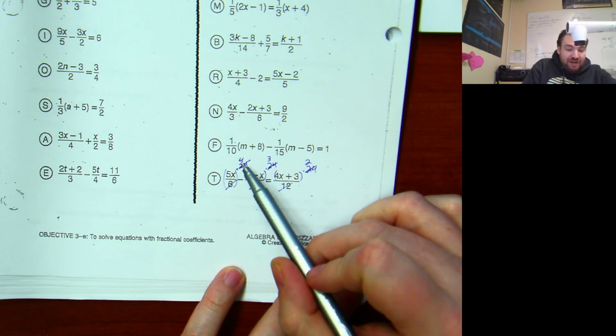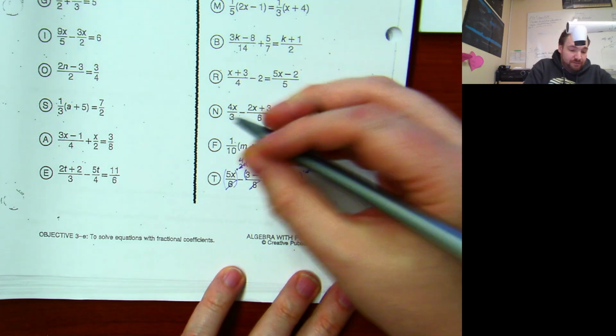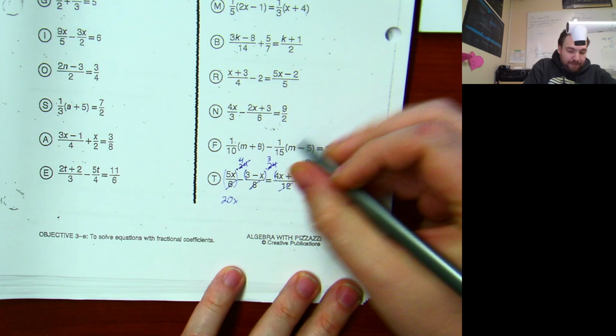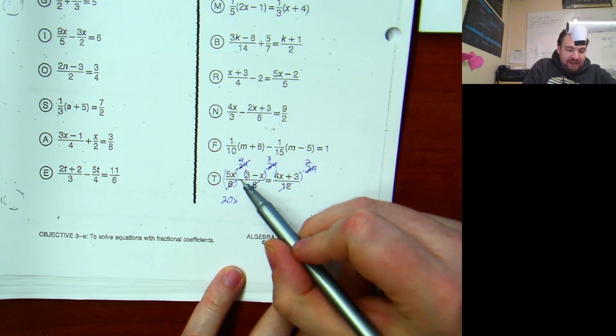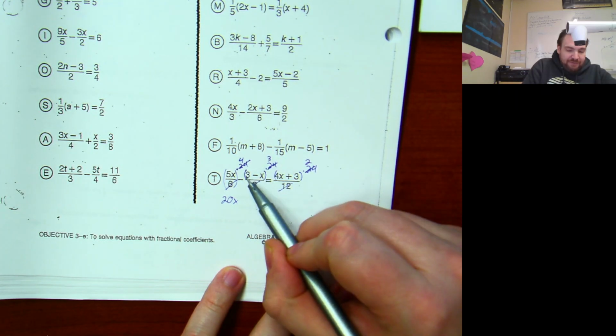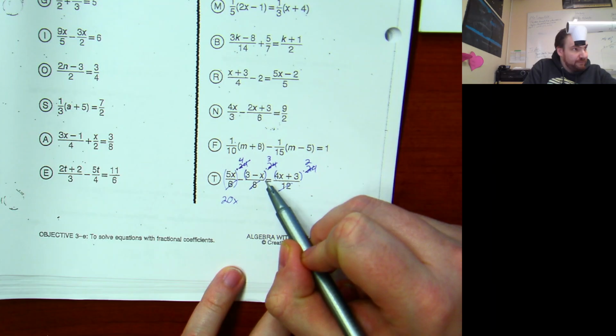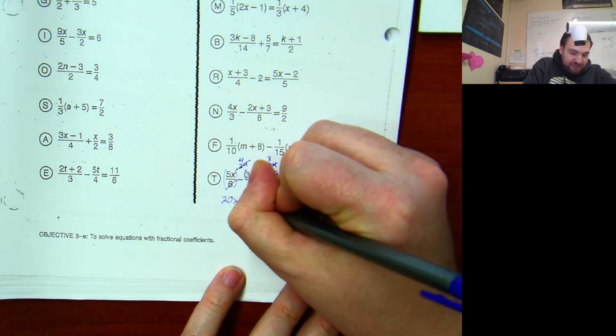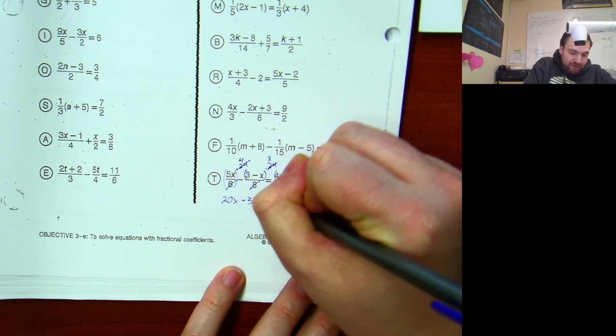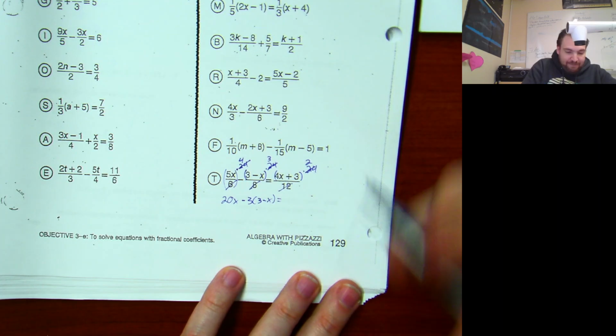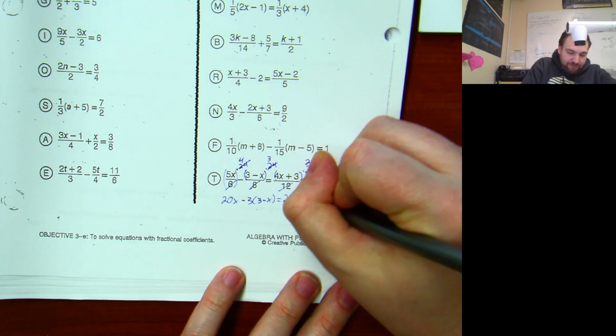So then I have 4 times 5x, which is? And now I've got negative 3 times (3 minus x). I'm just going to write it like this first. Hold on. I'm just going to make sure I write it all step by step. And then 2 times (4x plus 3).